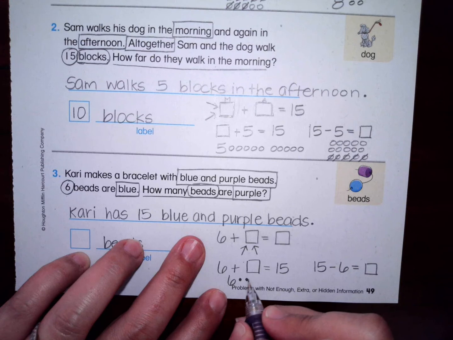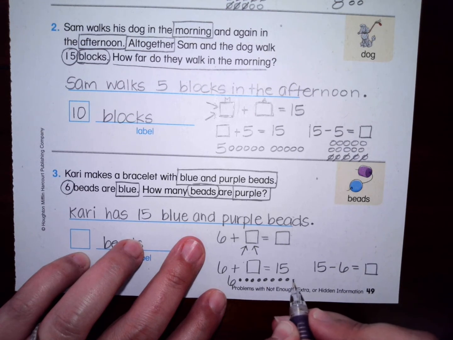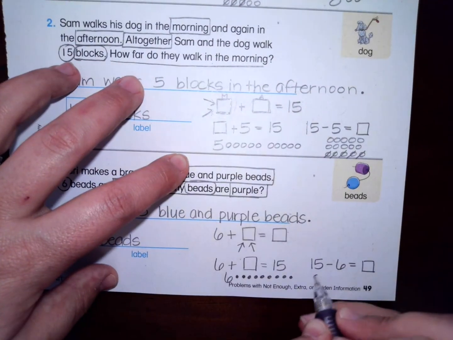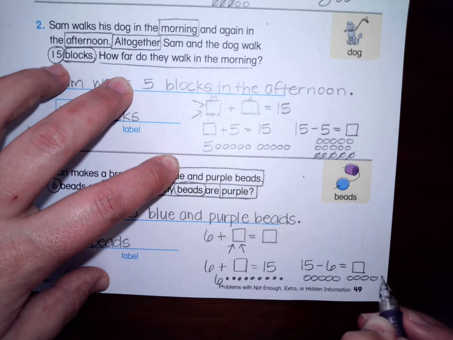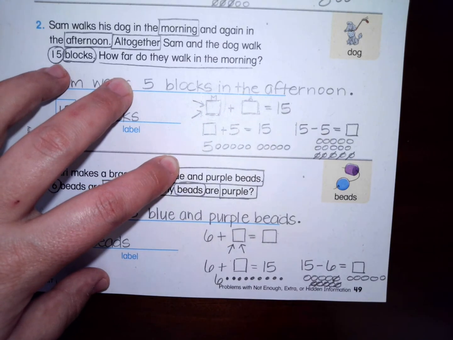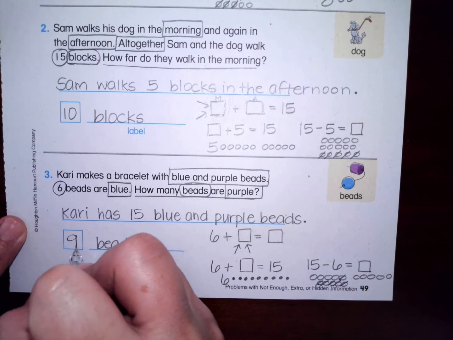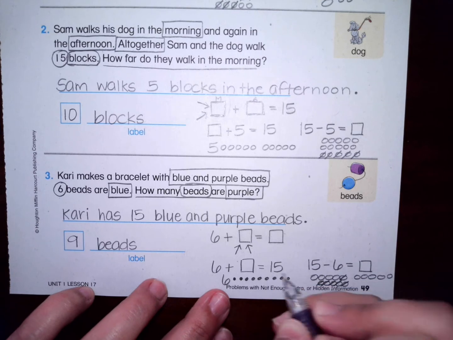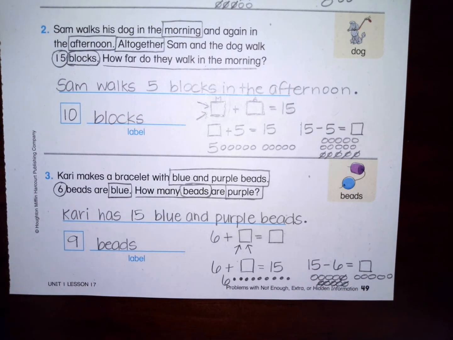So 7, 8, 9, 10, 11, 12, 13, 14, 15. Or I can draw 15 circles and cross off 6 of them, and I will get 9. So 9 beads, or 9 purple beads. Good job, friends.